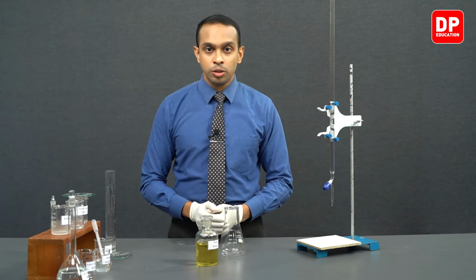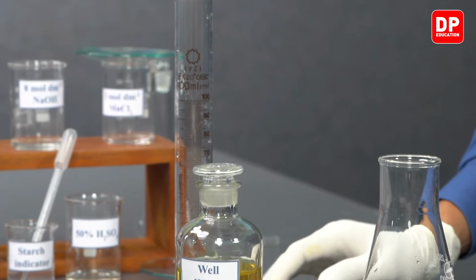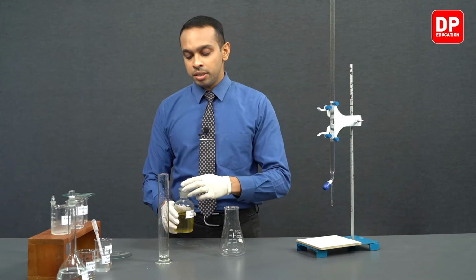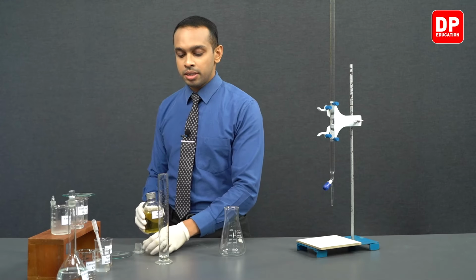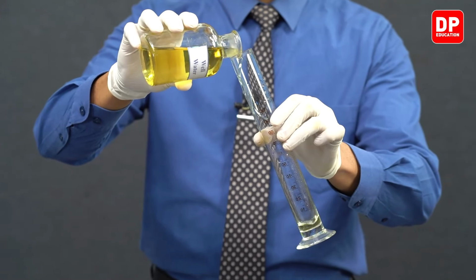Now students, let's move on to the last titration. We have our measuring cylinder here, and we will measure exactly 100 milliliters of the solution using the measuring cylinder.